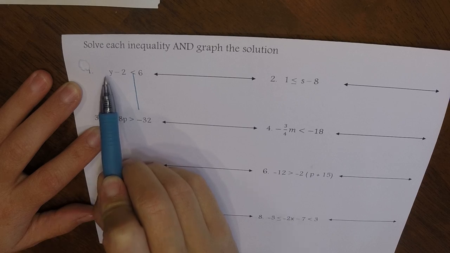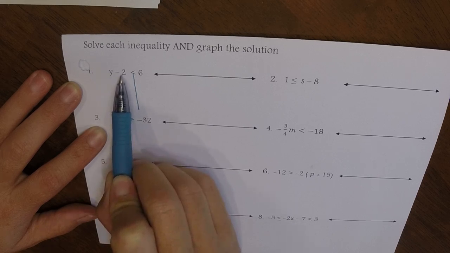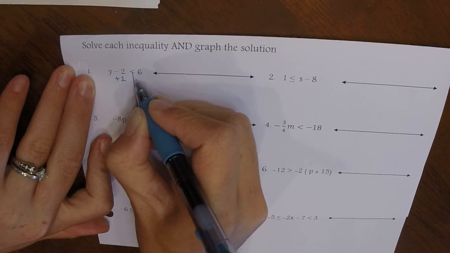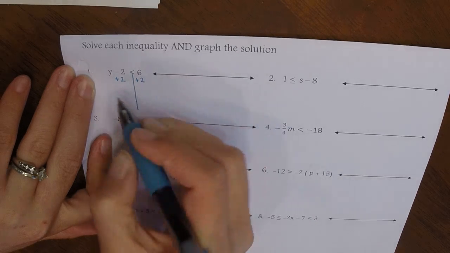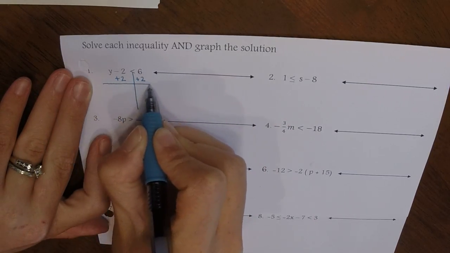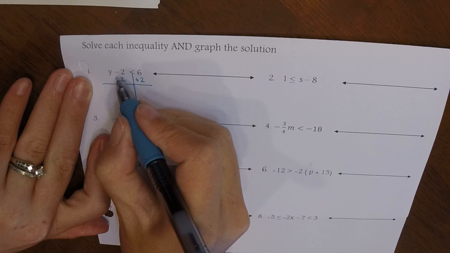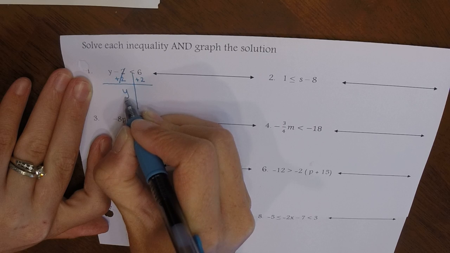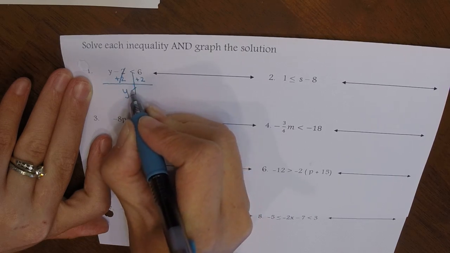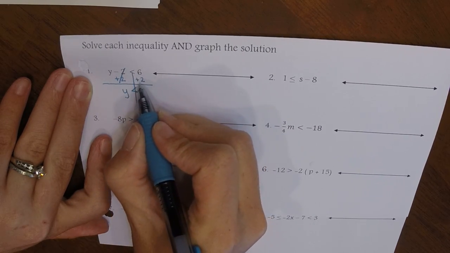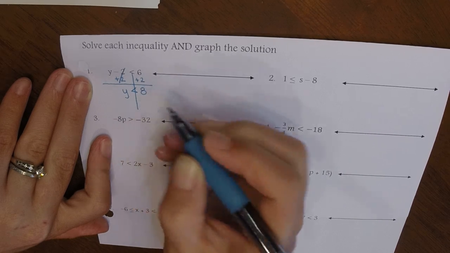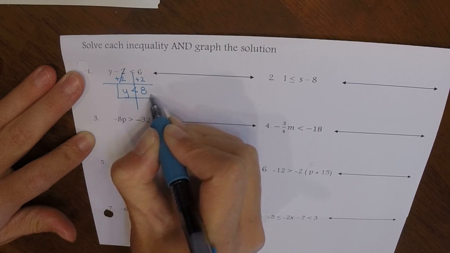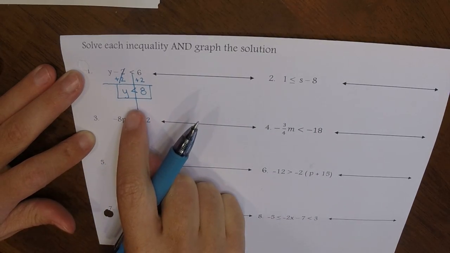What needs to be moved? This -2. And what's the opposite operation? Plus. So we would say plus 2. And what we do on one side, we always do on the other. The -2 plus 2 cancels because it makes 0, and I have y. The line, remember, represents less than. And then 6 plus 2 is 8. So now the variable's by itself. So this is my answer: y is less than 8.